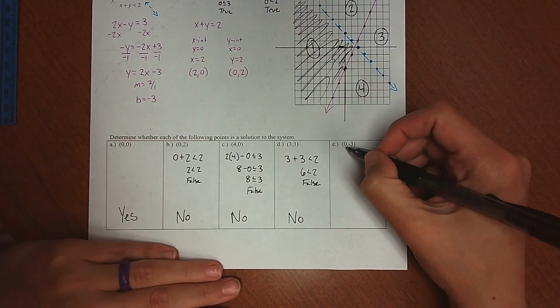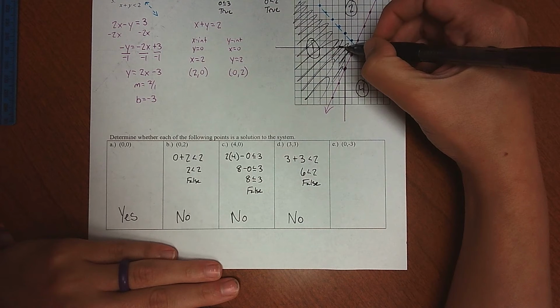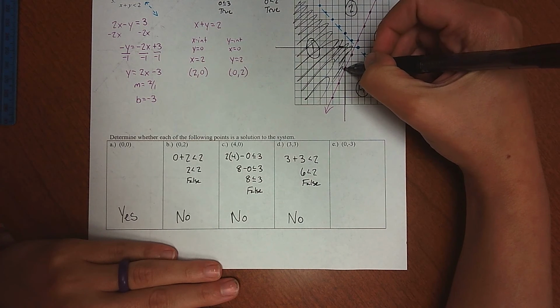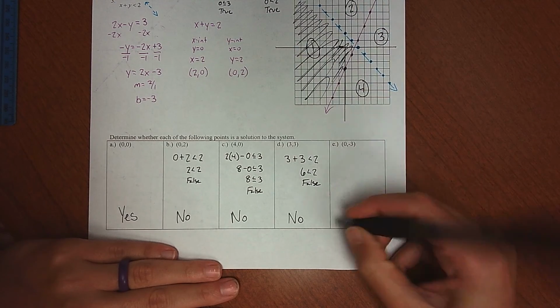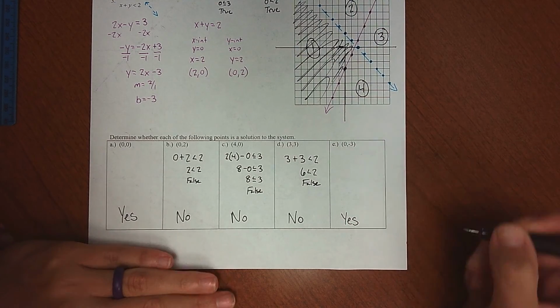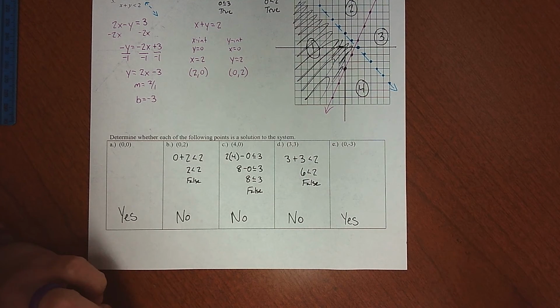All right. The last one is 0, negative 3. So 0, negative 3, that's this point right here. It's on a solid line, and it also is a boundary for the shaded region. So it's on a solid and it's a boundary. Yes, it's going to be a solution to the system.